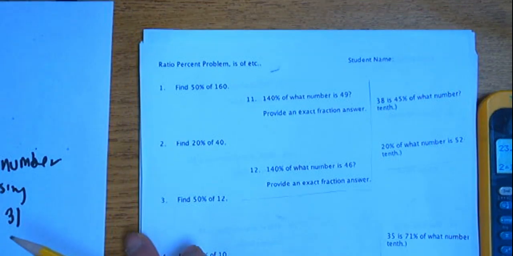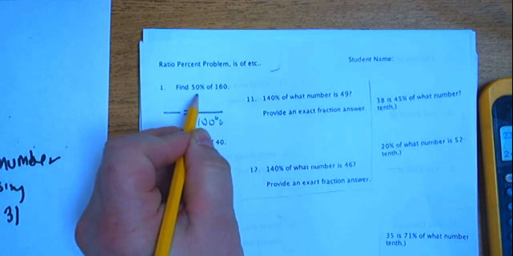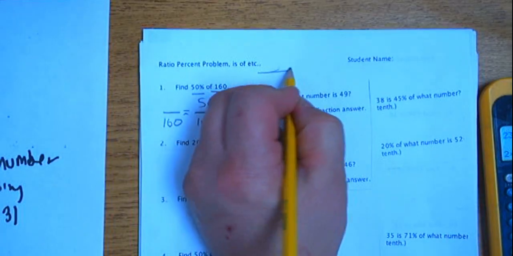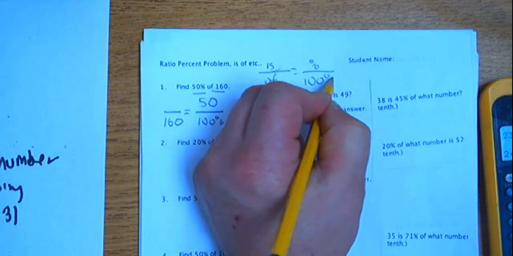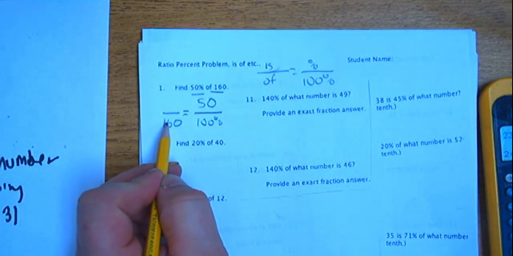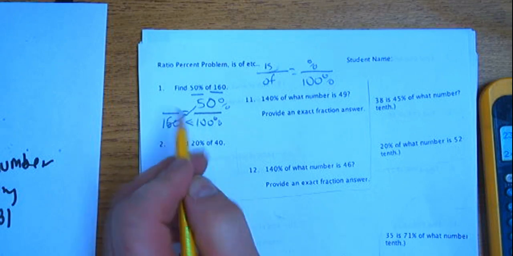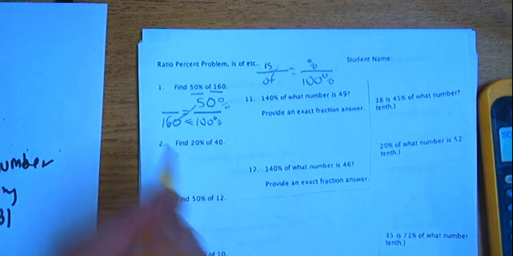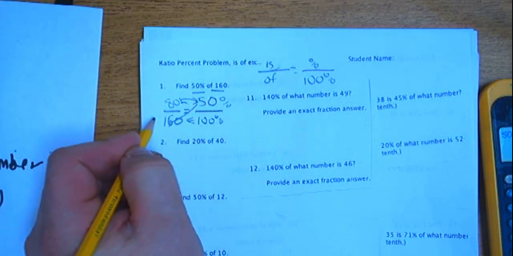Okay, so every one of these is line equals line. Line equals line, 100% goes there. Find 50% of 60. So the of is there. If you need to, write this somewhere. Is over of, missing percent over 100%. 100% is always there. So all of it is 160. So I'm going to cross multiply and divide. So I take my calculator, 50 times 160, divide by 100, nets me 80. So 50% of 160 is 80.